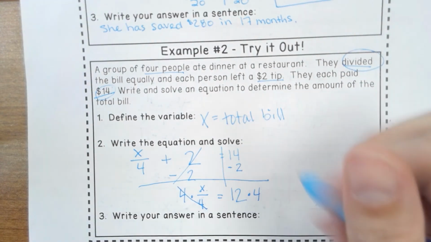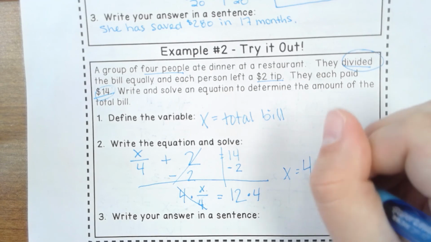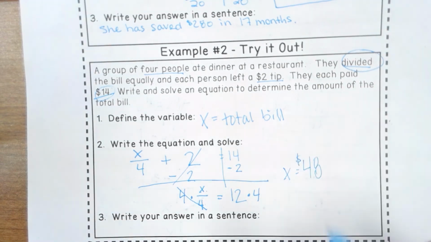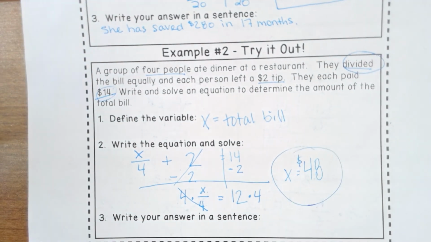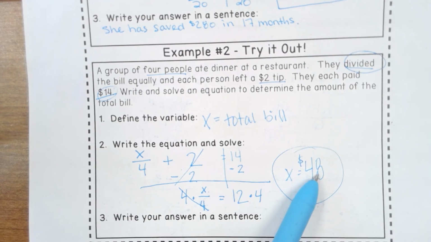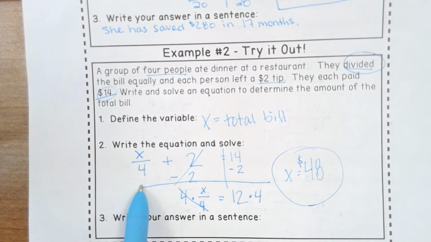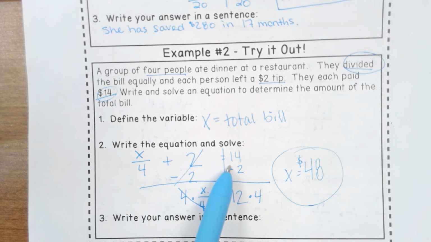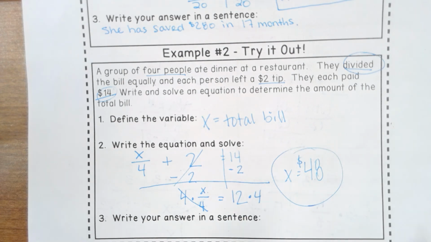So then when you do that, you get an answer of $48, right? Because we do need a label, so it's going to be $48. So the total bill was $48. They split it by the 4 people, added $2 tip per person, so everybody paid $14. Okay.